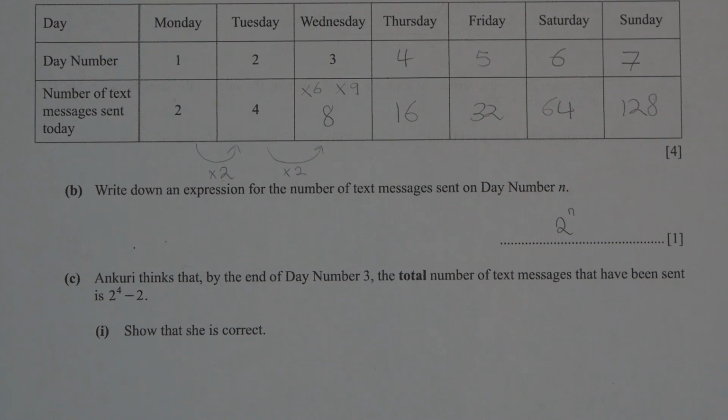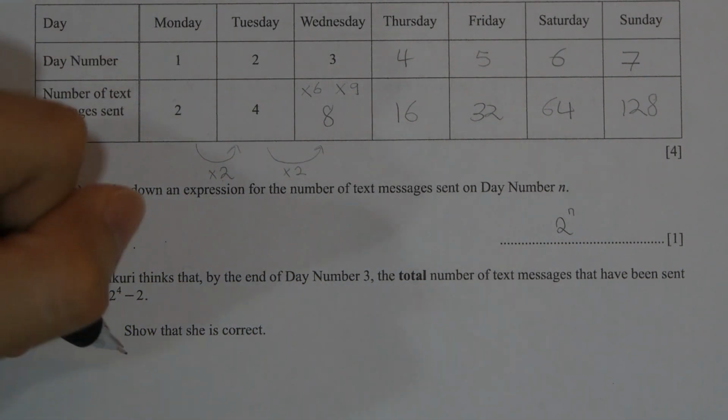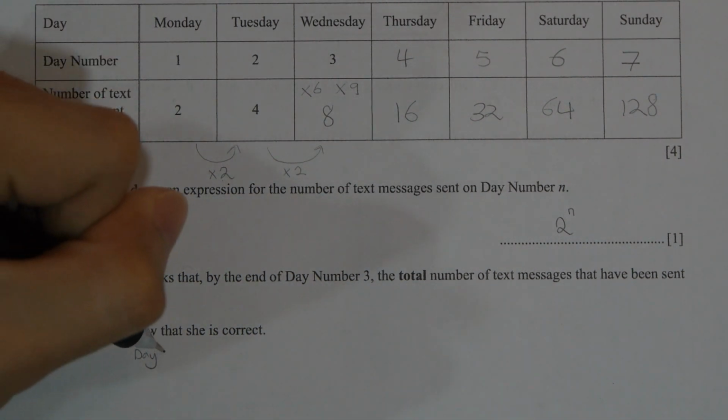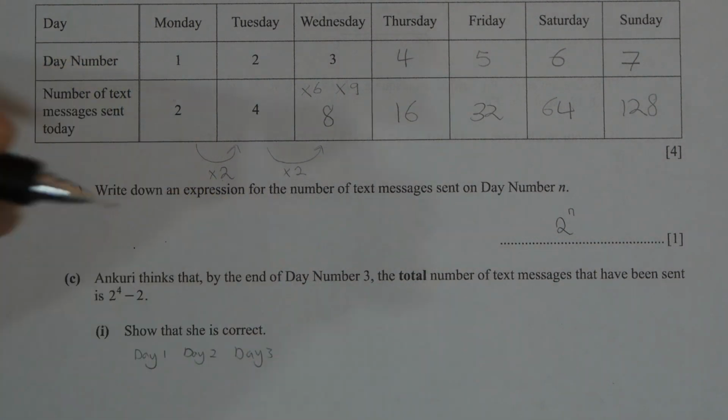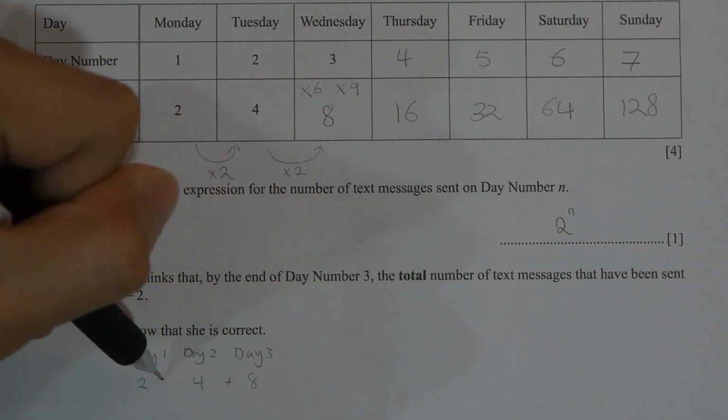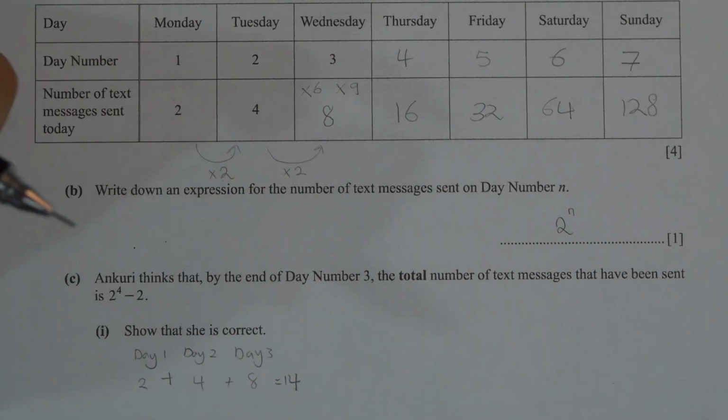So part C requires you to prove it. Okay, so you just run the calculation. 2 to the power of 4 minus 2 is actually 14. So just add the value of 3 days together. It's actually equal to 14 as well.